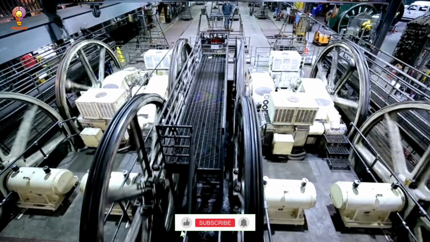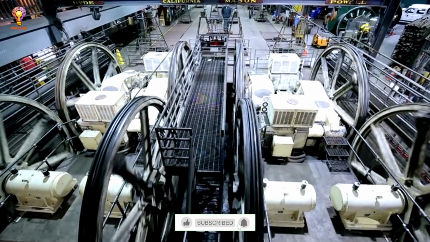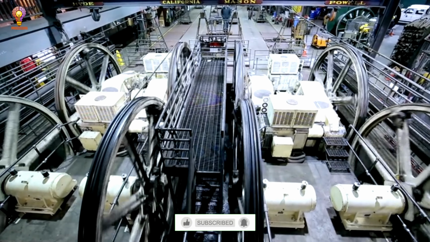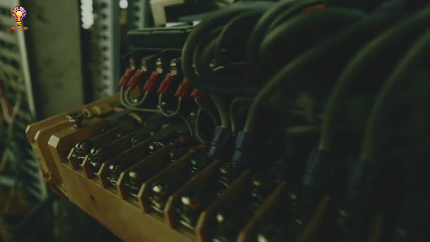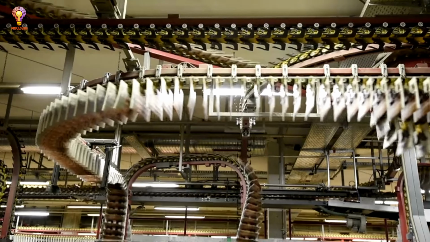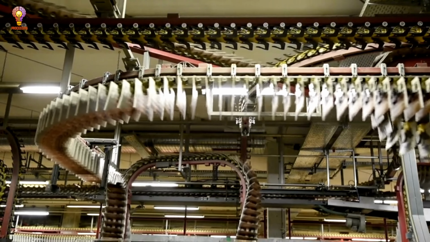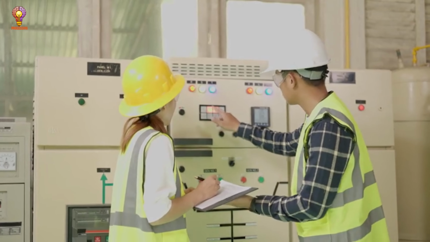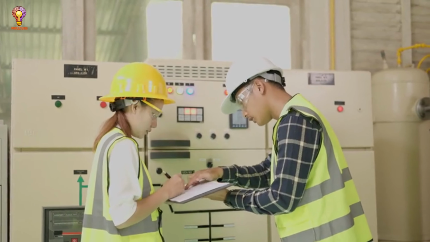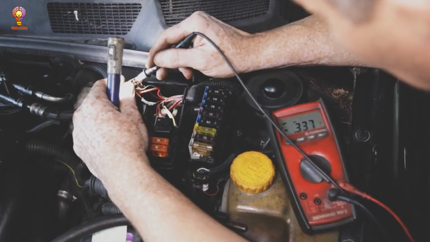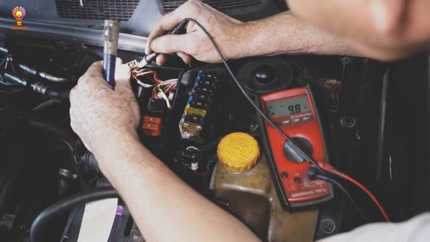In a factory setting, power cords are an essential part of electrical systems that provide electricity to machines, equipment, and other devices. The process surrounding power cords in a factory can be broken down into several key steps. 1. Design and specification. Power requirements. The factory determines the power requirements for each piece of equipment.